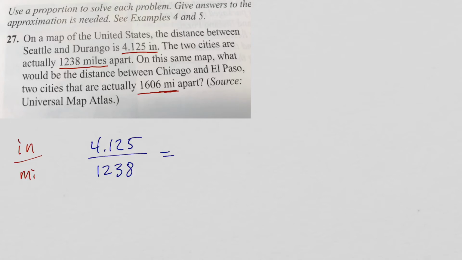Be careful when you set this up to put the 1606 on the proper side of the fraction, which is why I did this, so I don't accidentally make a mistake. So 1606 goes on the bottom. We don't know the top. This is a proportion, one fraction equals another, so we can cross multiply.